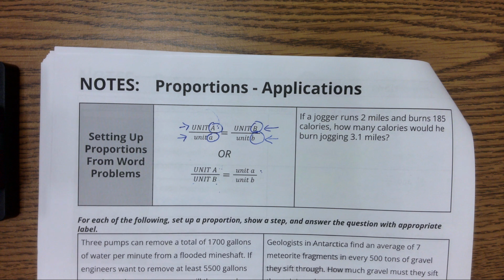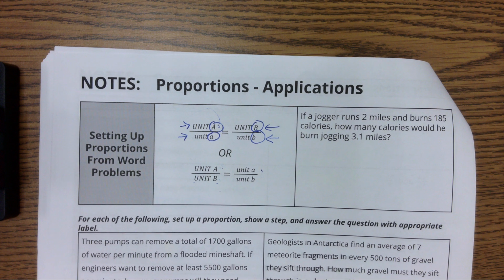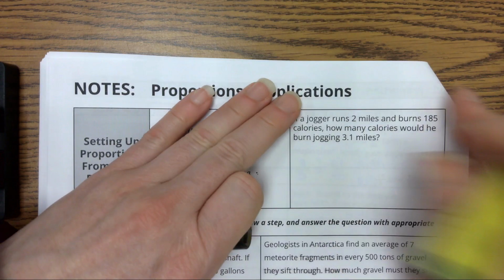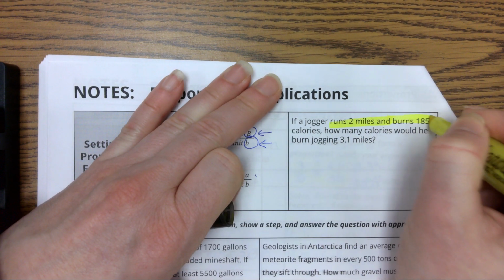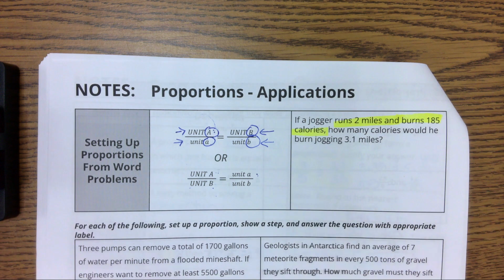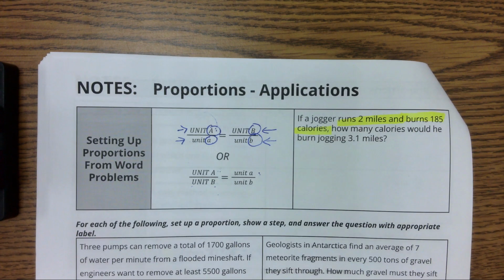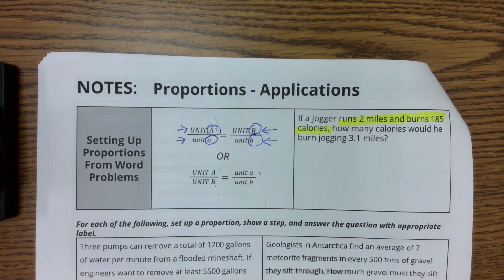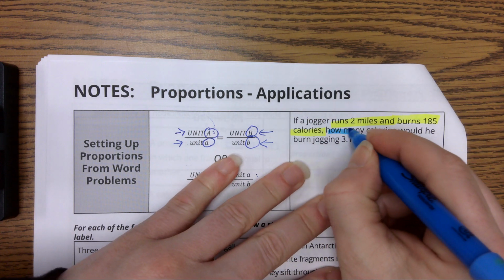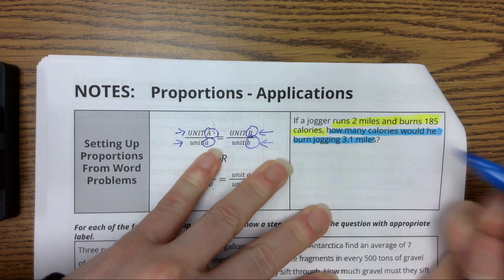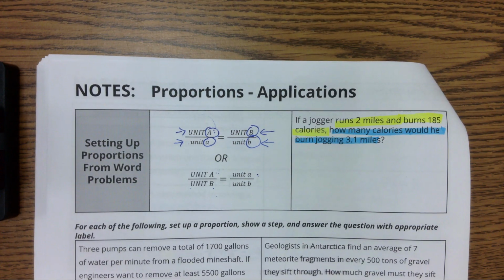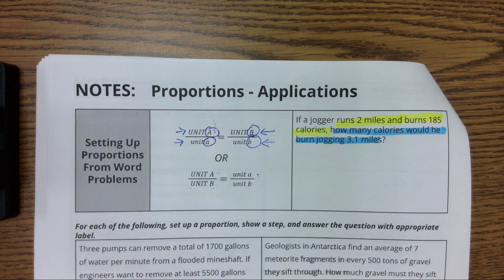So I am going to circle. A jogger runs 2 miles and burns 185 calories. I'm going to put those in one color. How many calories, that's my unknown, would he be burning jogging 3.1 miles? I'm going to show you the way that I would set up that proportion.